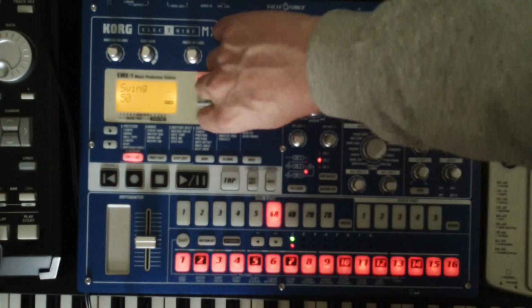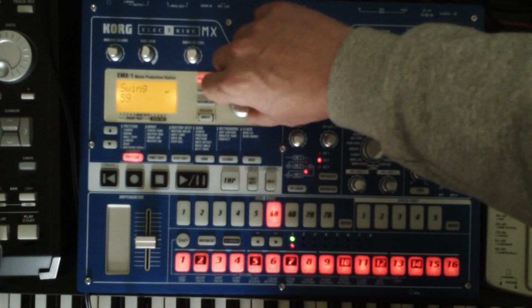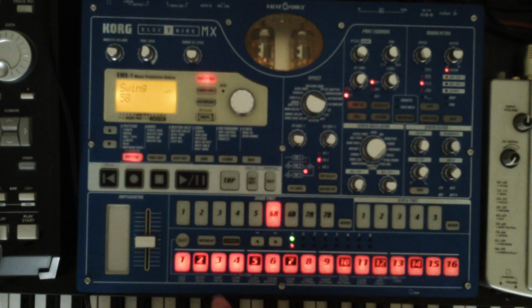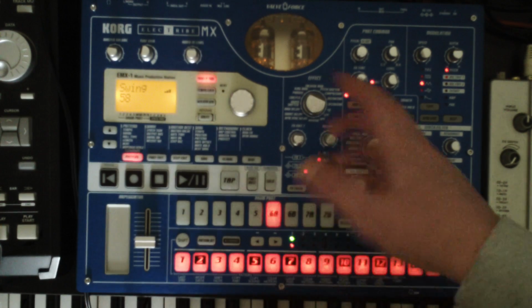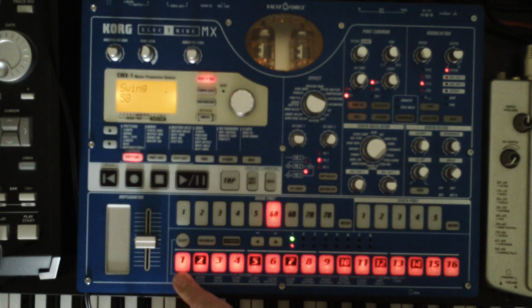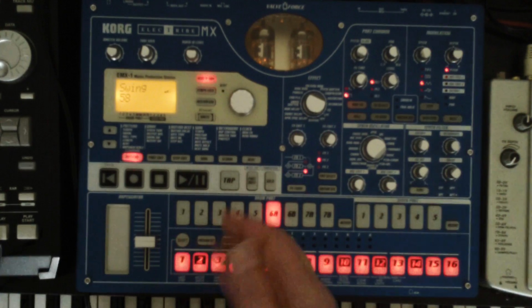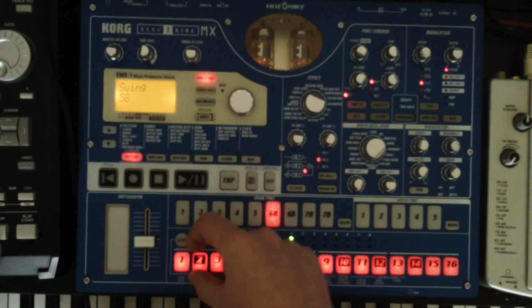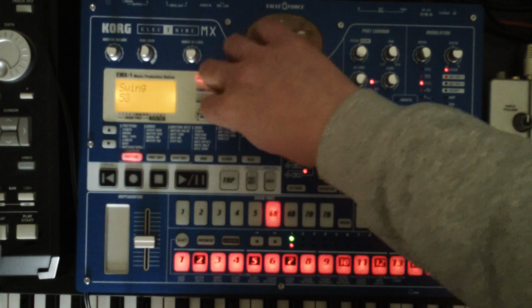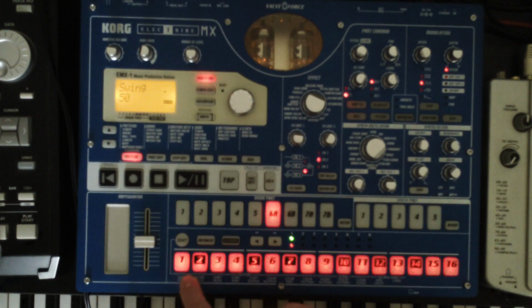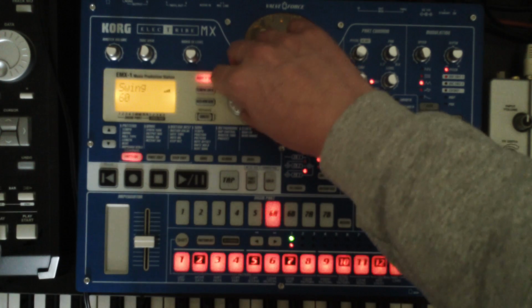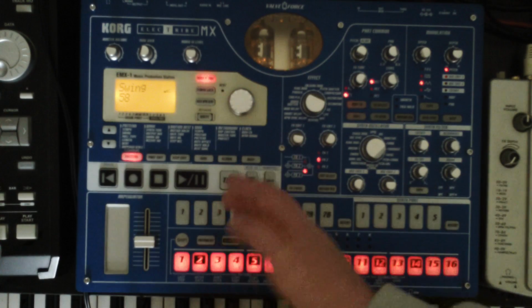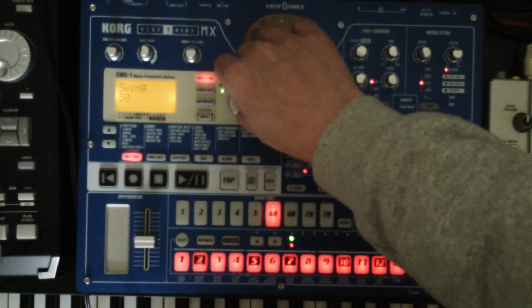When I use a higher value for swing, let's say differently: the first 16th is played right on 1, but then the time passing between the first 16th note and the second is extended. So the second 16th note hits a bit later.